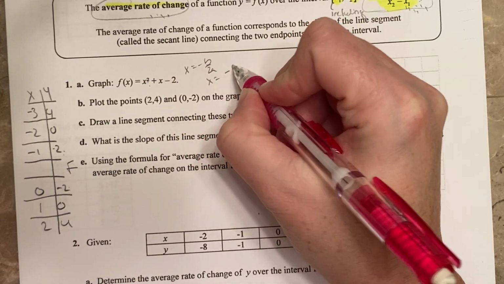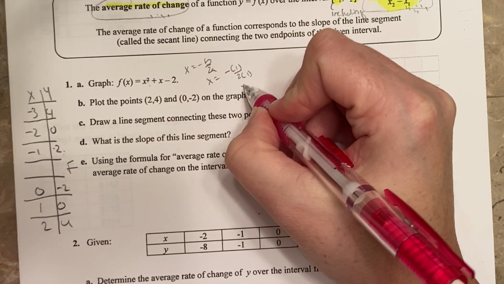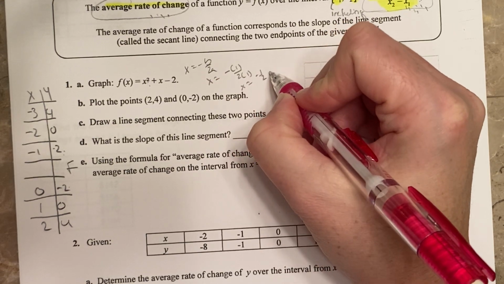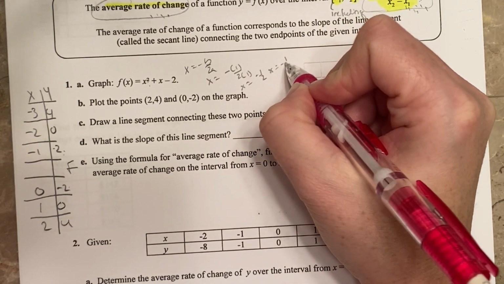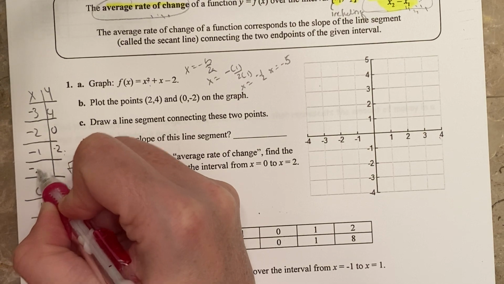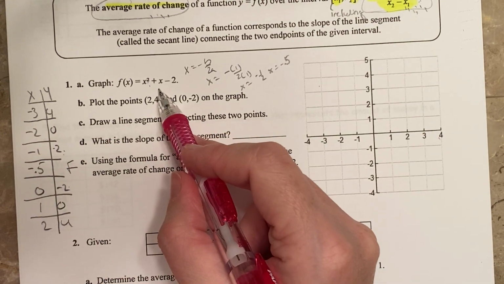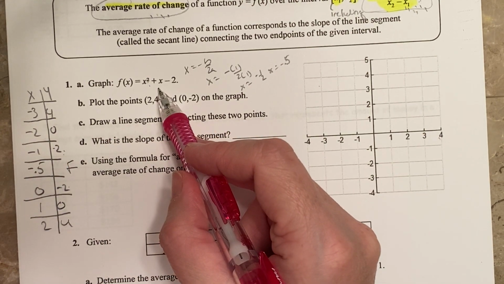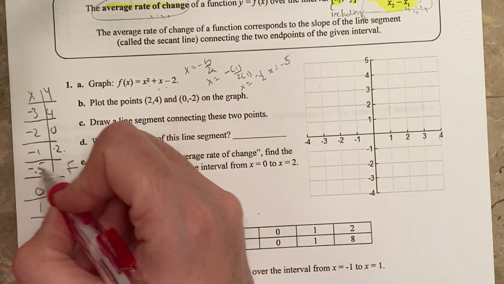That would be the negative of 1 over 2 times 1, which is negative 1 over 2, which is negative 0.5. So I know this is going to be negative 0.5, and then you just fill it in here to get the y.